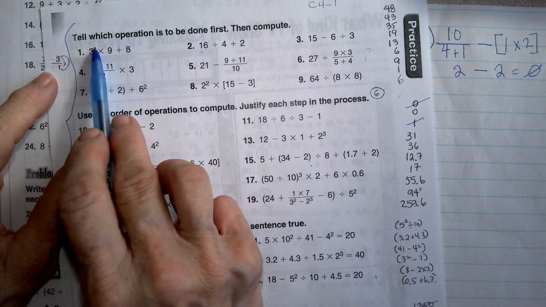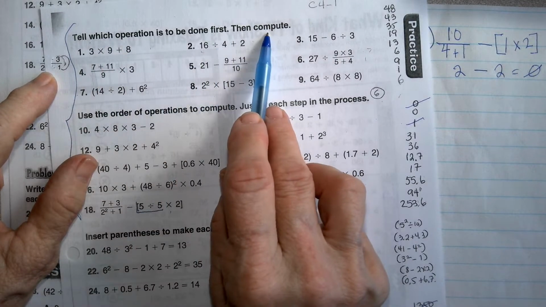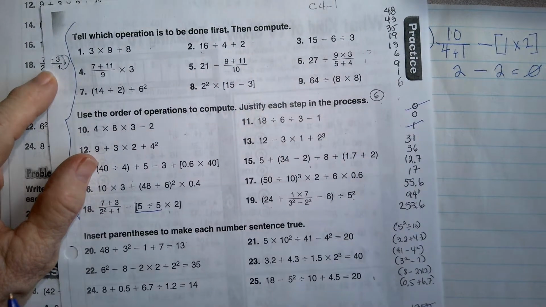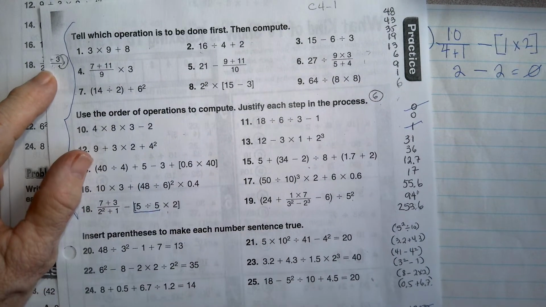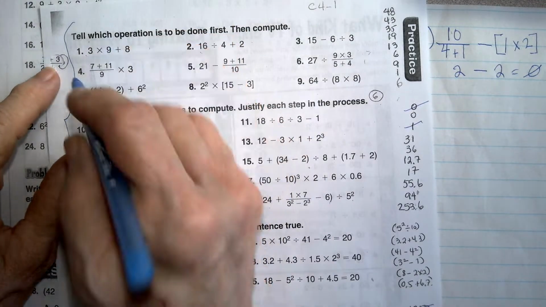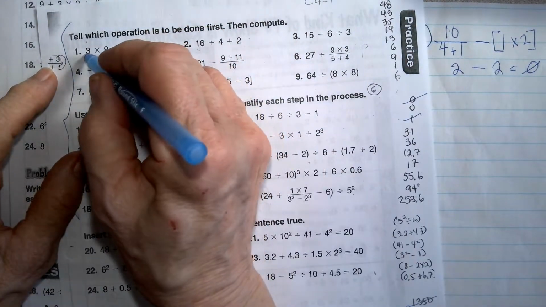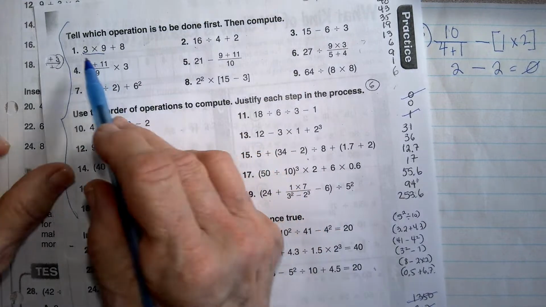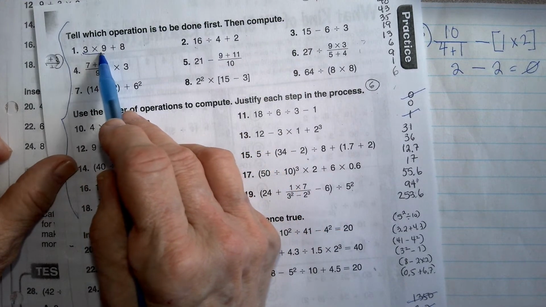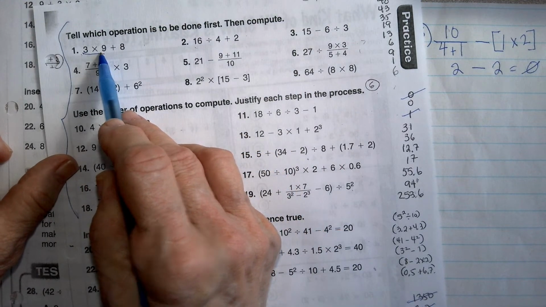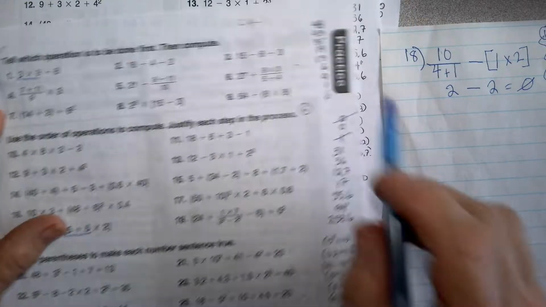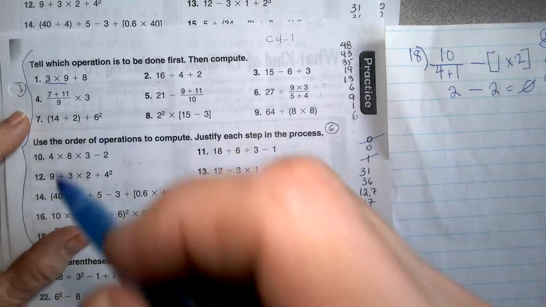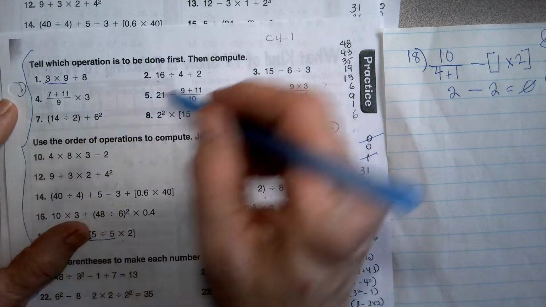It just says which operation needs to be done first. Which one needs to be done first on this? Oh, it is asking you to do the whole thing. Can we just circle it out? Well, you know, but it's actually asking, find the first one, do it. 3 times 9 is 27. What's 27 plus 8? Yeah, they are asking you to solve it. So actually, you don't need to tell me which one's done first.